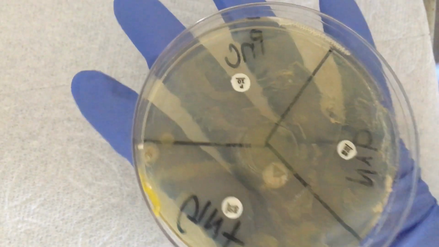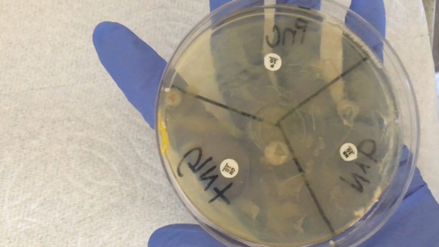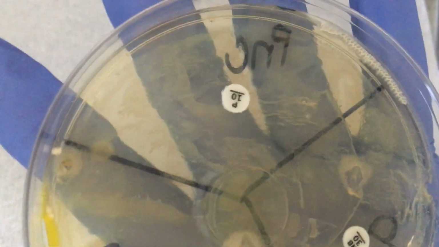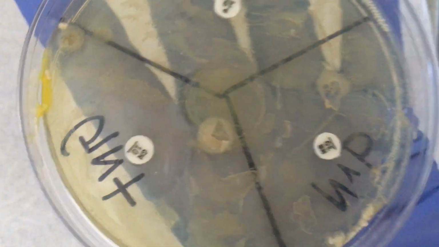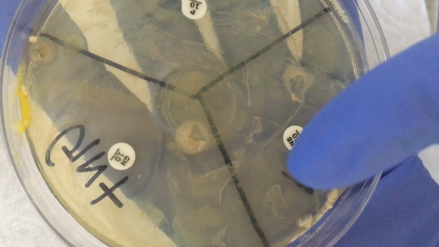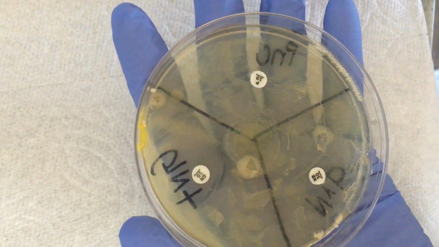So I have to say, what the heck did I do wrong? Because I definitely didn't think that was going to be the answer. But there is inhibition of growth. And I noticed these 2 didn't do too much. This one has a little inhibition of growth on the side, but not much. So I'll definitely report this.